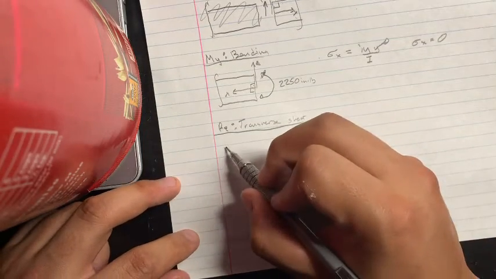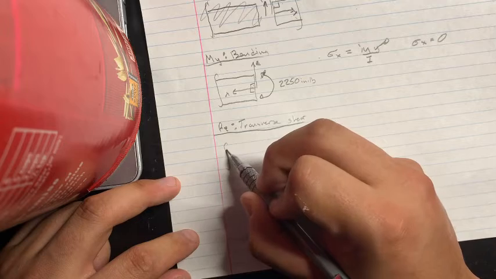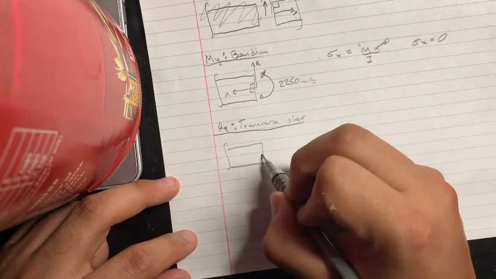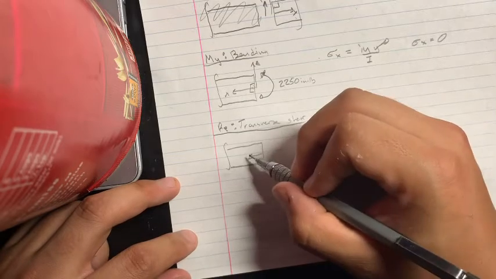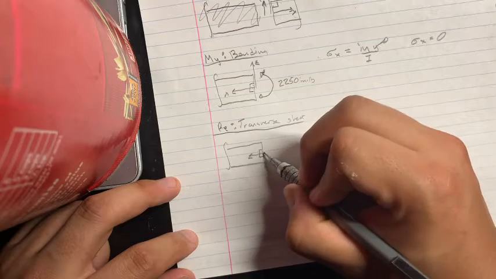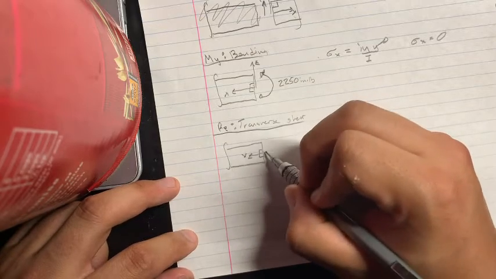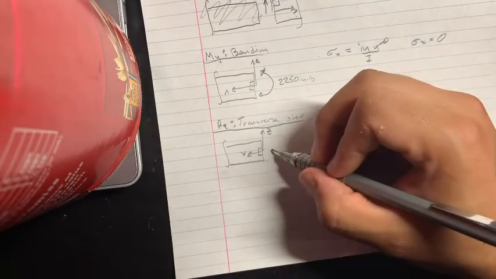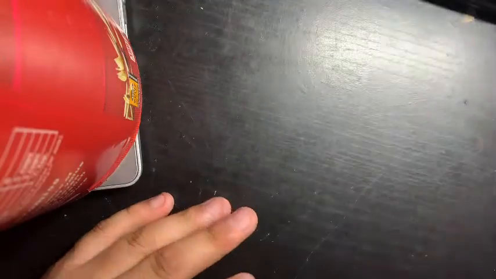Now, I chose to look from the y-axis. This is out here. This is x. Then up here is z. And then we have this positive reaction, 125 pounds.